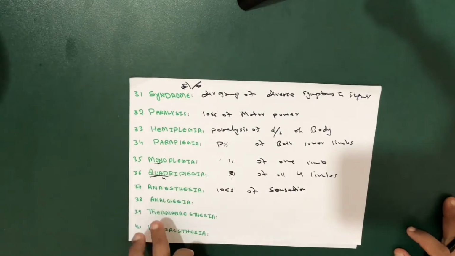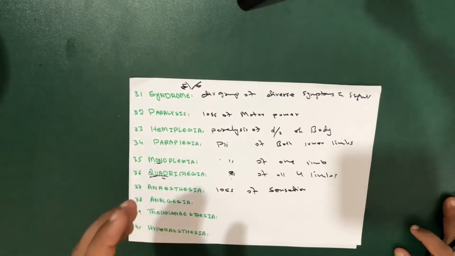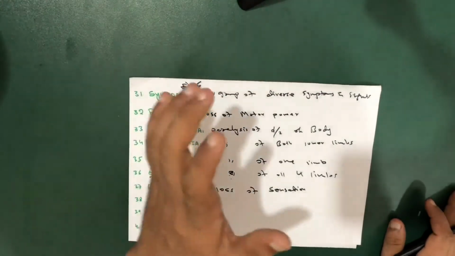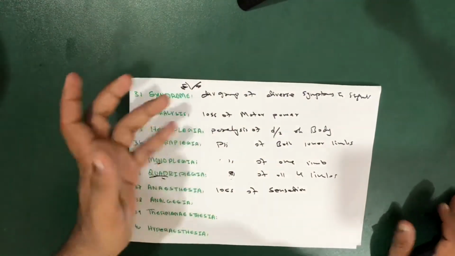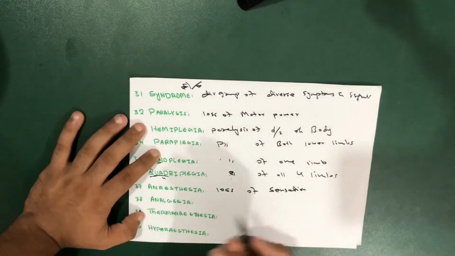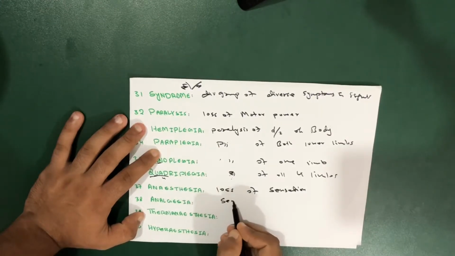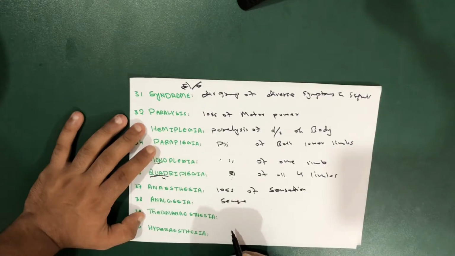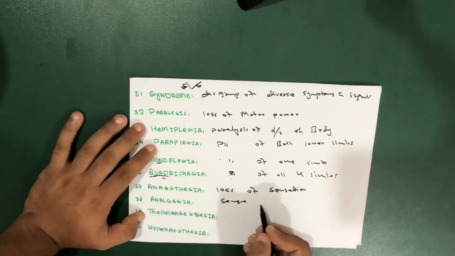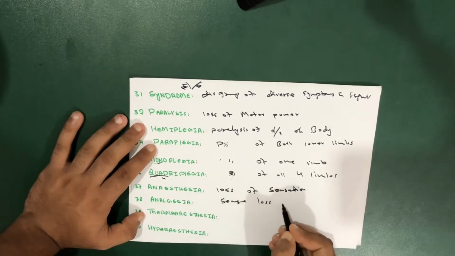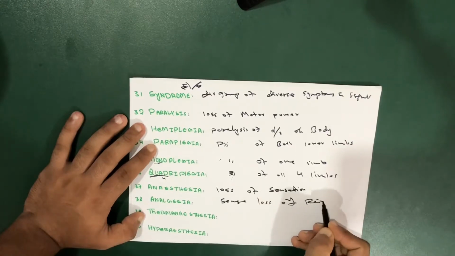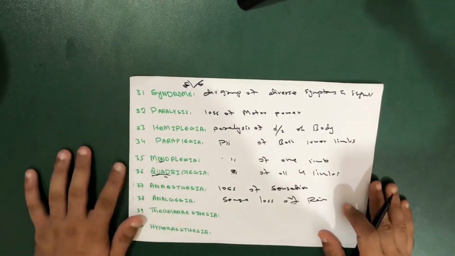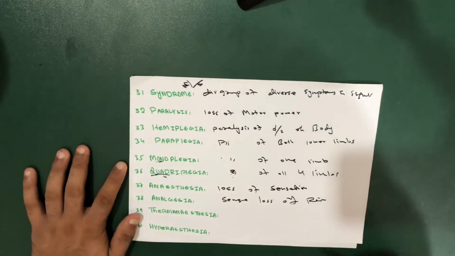Another word we have is analgesia, which means loss of pain sensibility. You won't be feeling pain because of the loss of that sensibility.